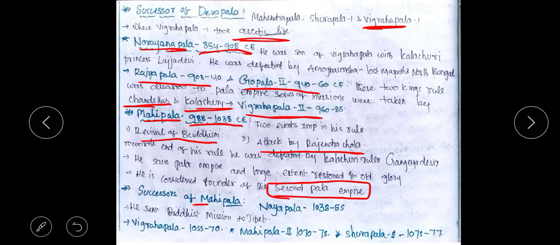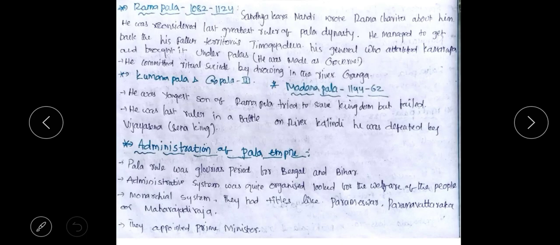After Mahipala, we see Nayapala, who ruled between 1038 and 1055. His life event is that Nayapala is said to have sent a Buddhist mission to Tibet. As I said, during the Pala Empire, missionaries were sent to Tibet, Myanmar, Nepal, in and around the Pala Empire. The next rulers are Vigrahapala, who ruled up to 1070, Mahipala the second, 1070 to 1075, and Shurapala the second, 1075 to 1077. This is the time period, and there is not much of importance regarding these kings.